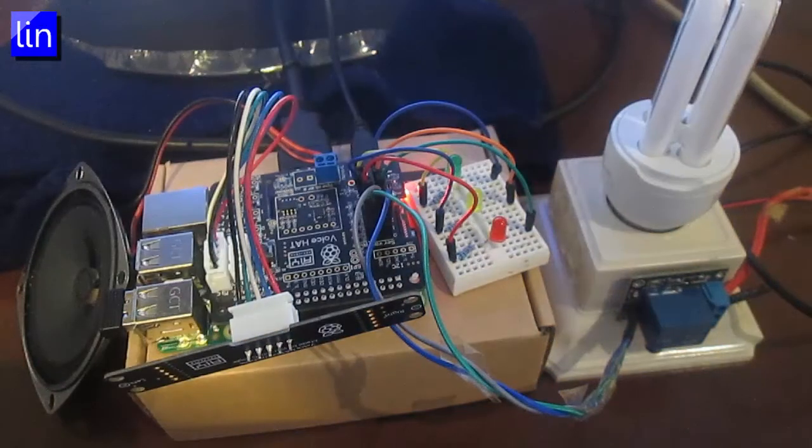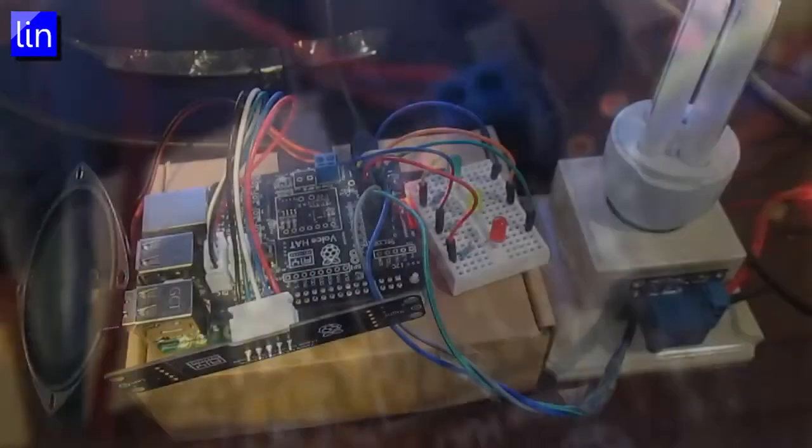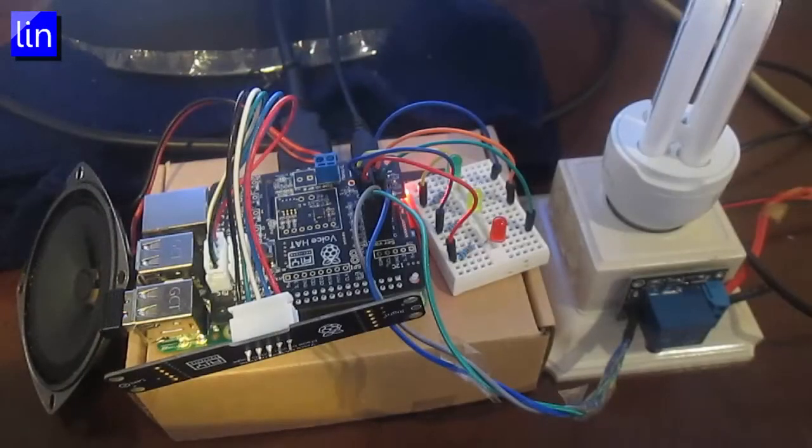So that's it, a simple voice control system using Raspberry Pi voice head from Google AIY Project Voice Kit and also Google Speech API.